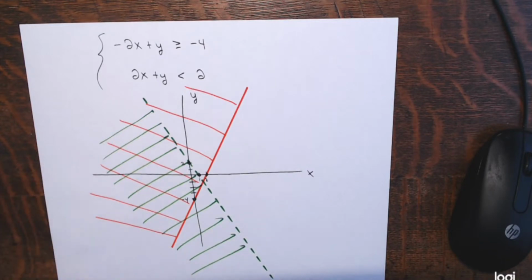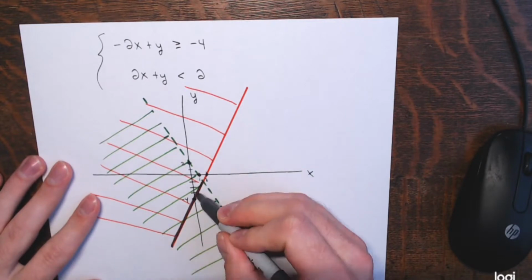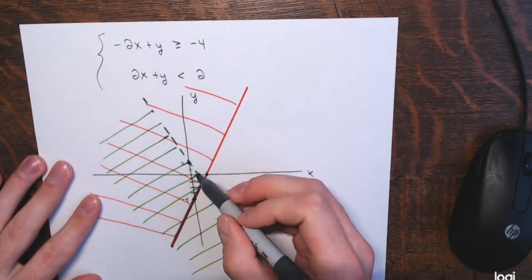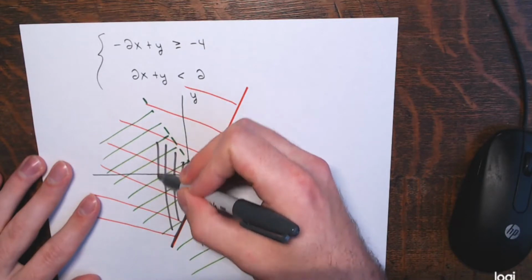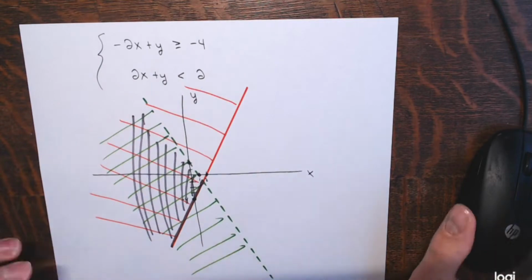And then the overlap contains these points on the solid line until where they meet. And the point where they meet is not a solution because it's on a dotted line, and the points on this dotted line are not solutions. And then everything in the overlapping region, this region here, would be a solution of the system. So I'm looking for a picture that looks something like this.